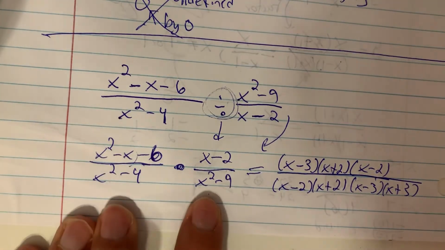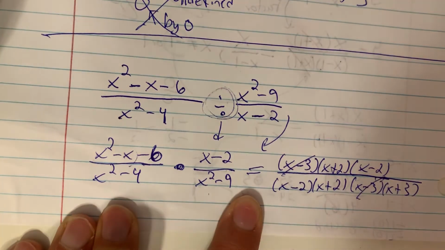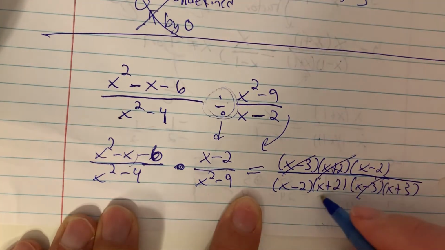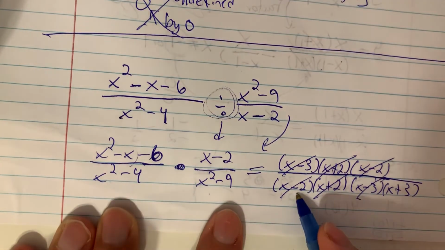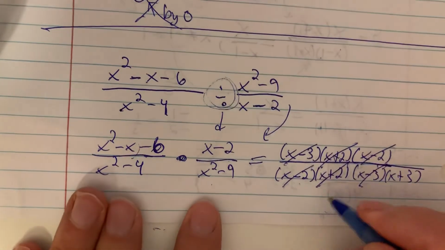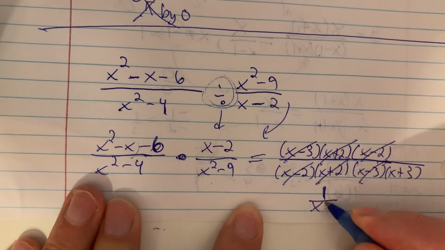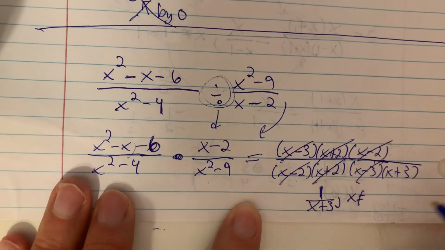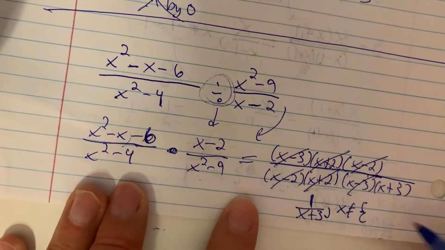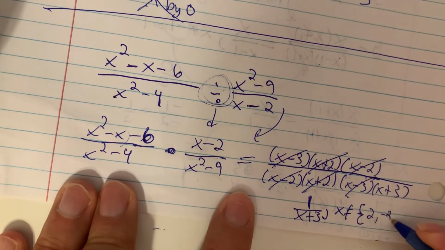And now we can cancel a bunch of things out. Multiplying by x minus 3 cancels out with dividing by x minus 3. Multiplying by x plus 2 cancels out with dividing by x plus 2. Multiplying by x minus 2 cancels out with dividing by x minus 2. And if there's nothing left on the top, you should remember from Algebra 1 or from middle school, we need a 1 there. This is the same as 1 divided by x plus 3, but x cannot equal anything in the excluded value set, anything that makes the denominator 0. So 2, negative 2, 3, or negative 3.